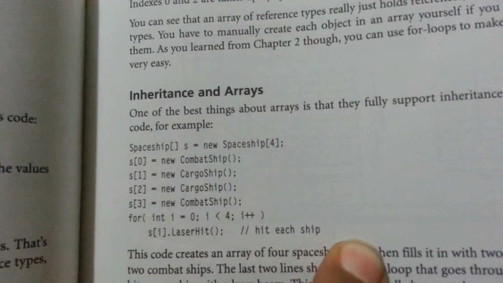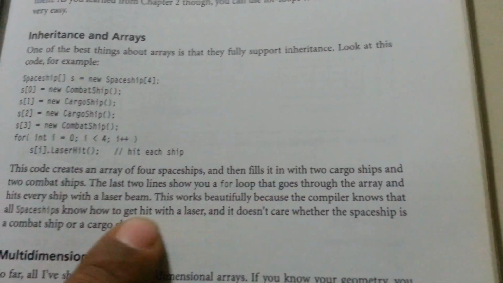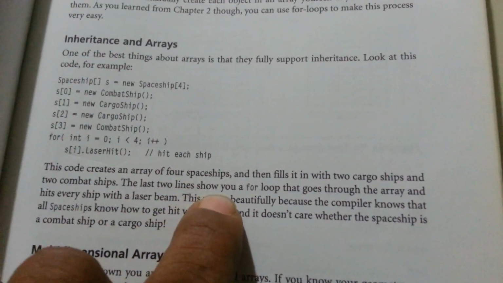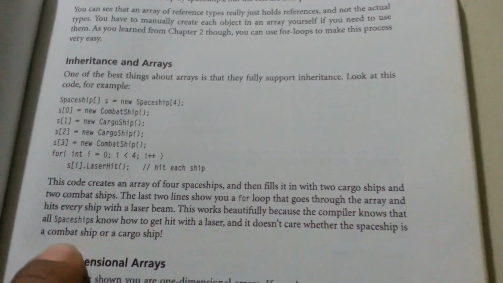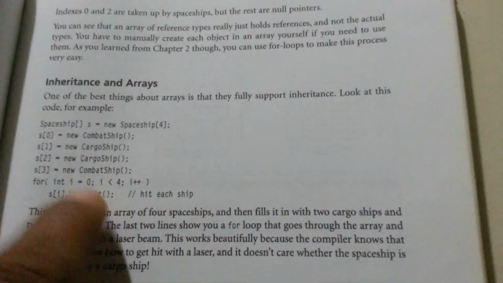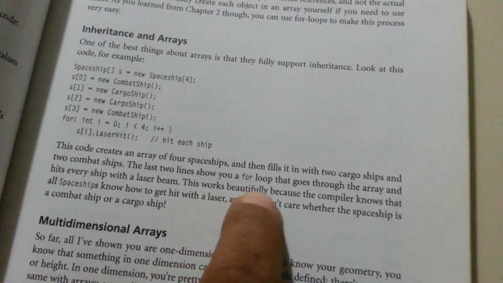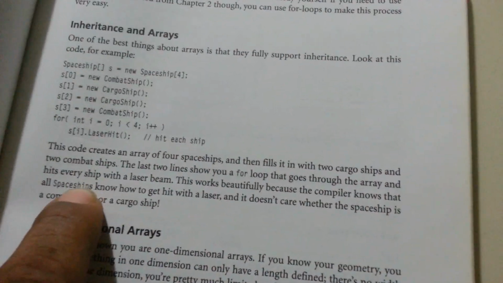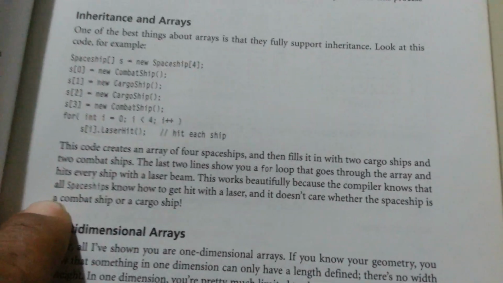Laser hit each ship. This code creates an array for 4 spaceships and then fills it in with 2 cargo ships and 2 combat ships. The last 2 lines show you a for loop that goes through the array and hits every ship with a laser beam. Laser hit each ship. This works beautifully because the compiler knows that all spaceships know how to get hit with a laser, and it doesn't care whether the spaceship is a combat ship or a cargo ship.